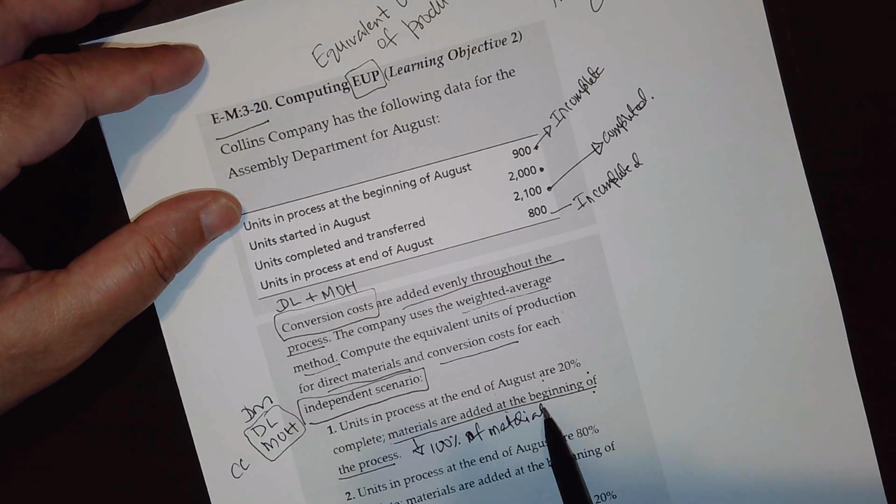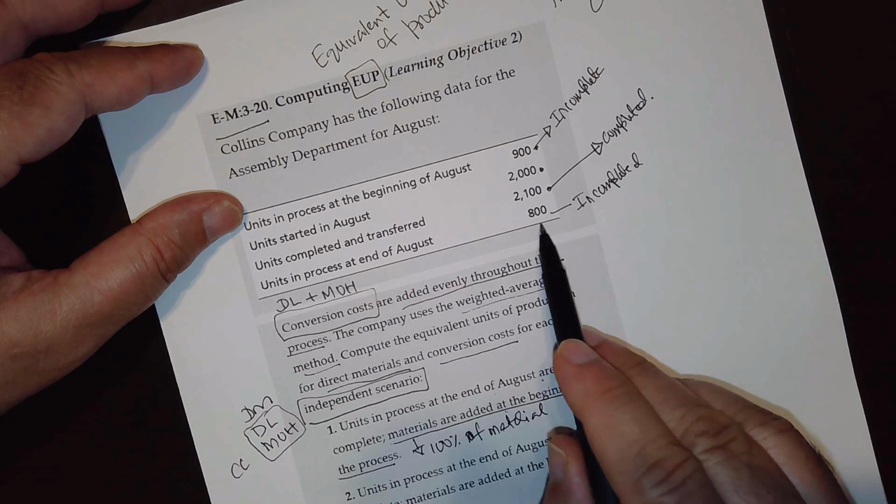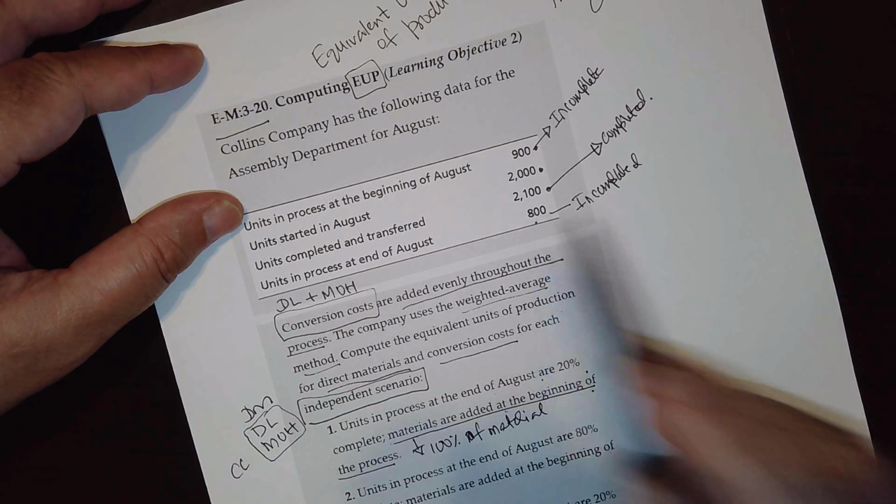So when we look at it, it says the units in process at the end of August are 20% complete. How many we have at the end of August is 800.